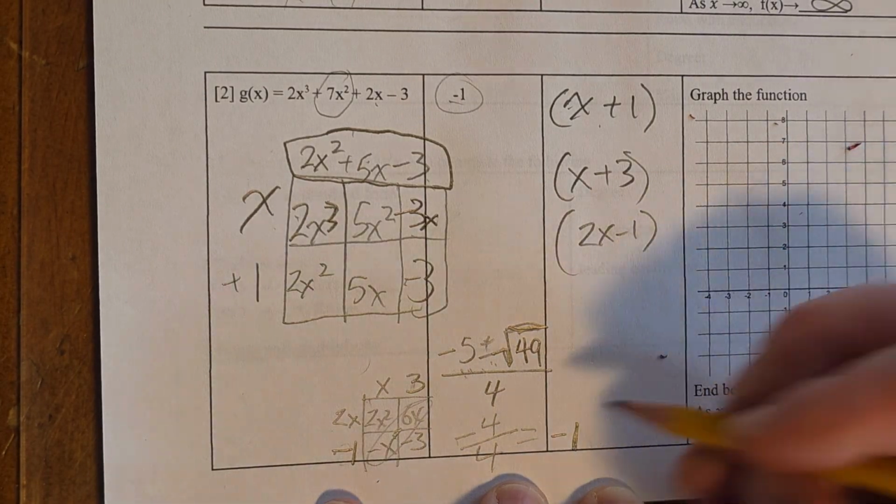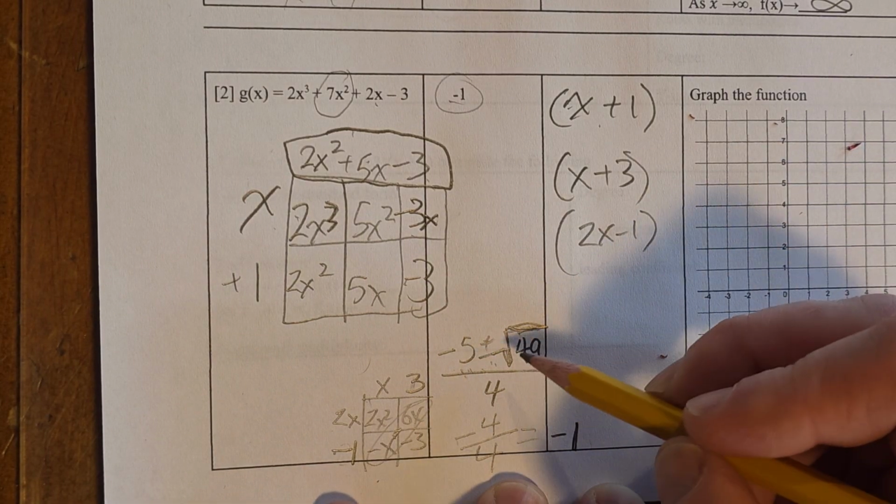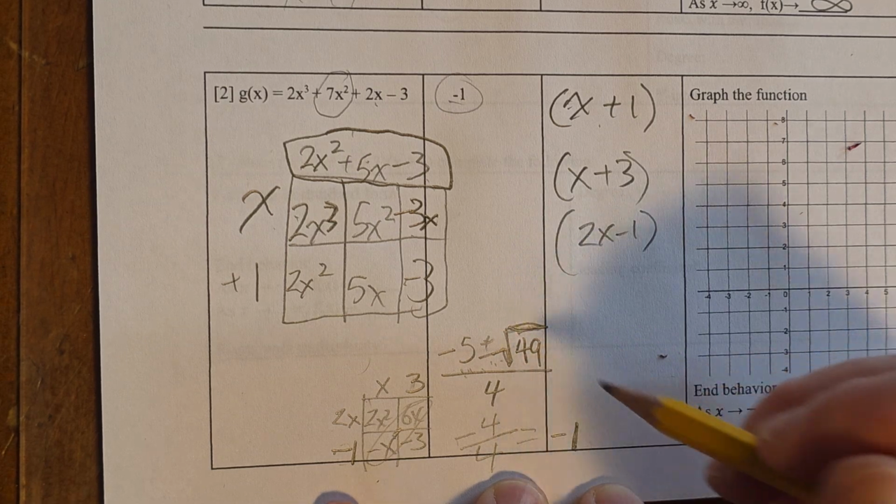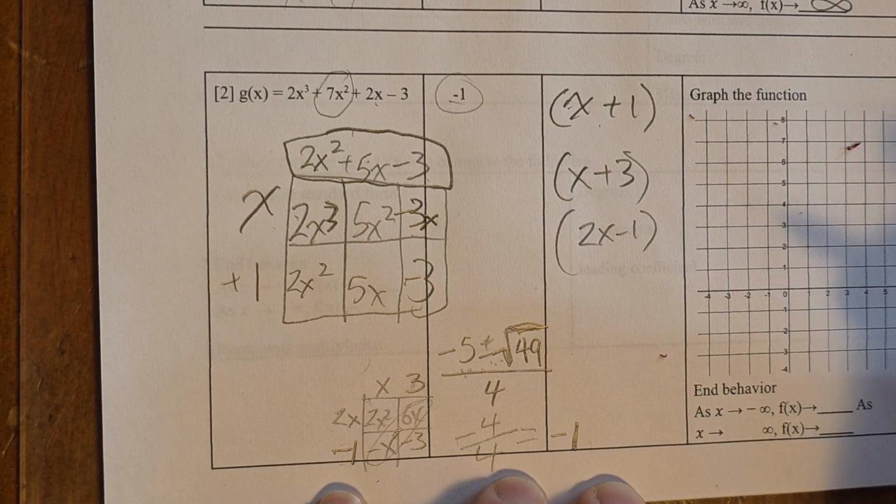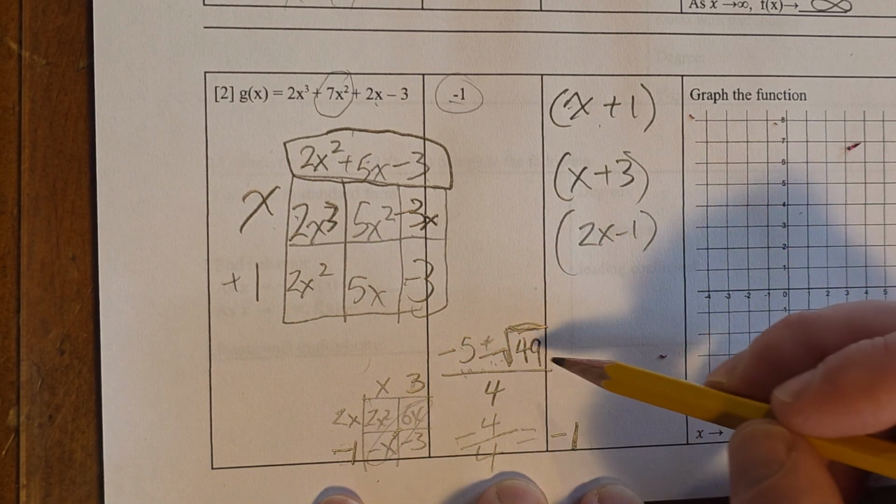All right. So this is actually negative 5.